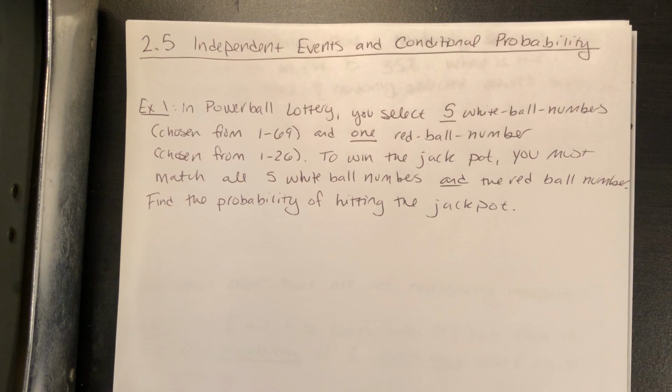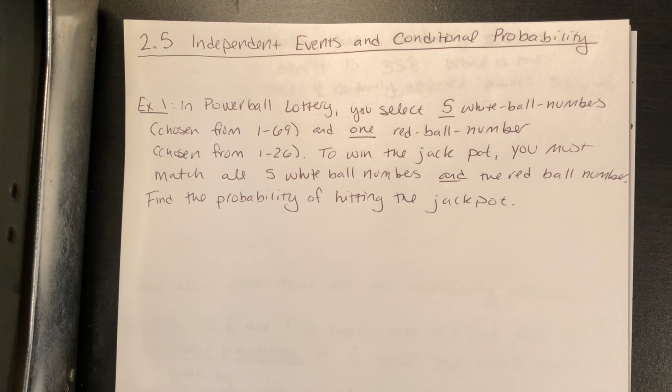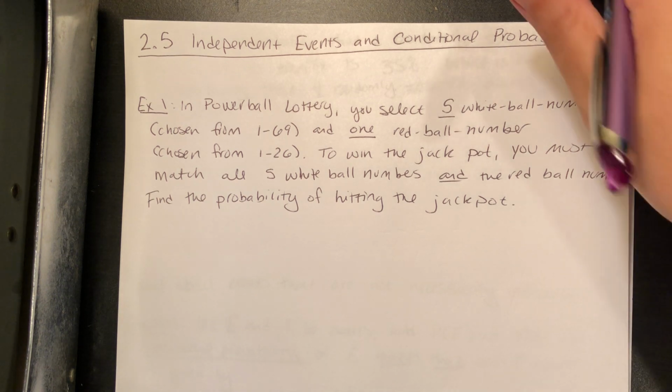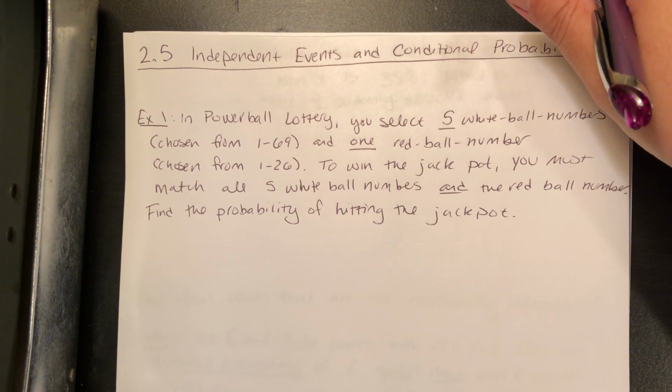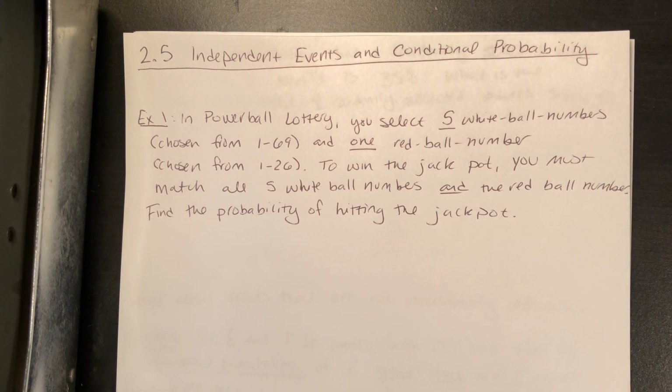We finish up chapter 2 by extending what we learned in the last section about probability to more complicated scenarios and conditional probability. So let's start with an example. In the Powerball lottery, there's 69 white balls to choose from, and they're going to pick out 5 of them. So you get to pick 5 different white ball numbers chosen from the set of 1 to 69.